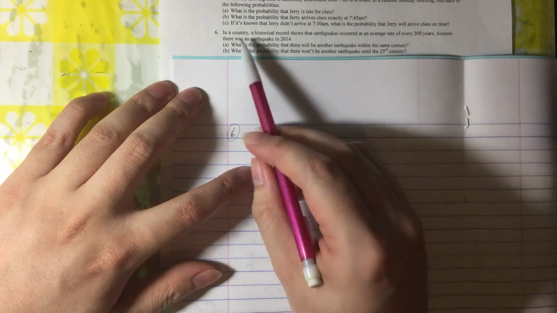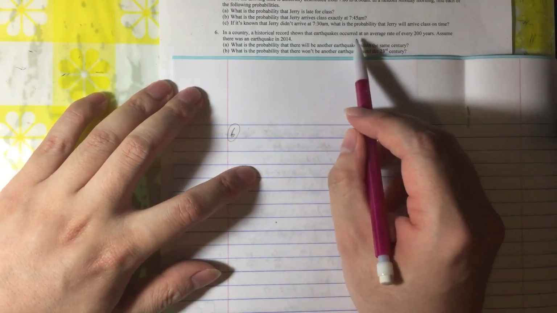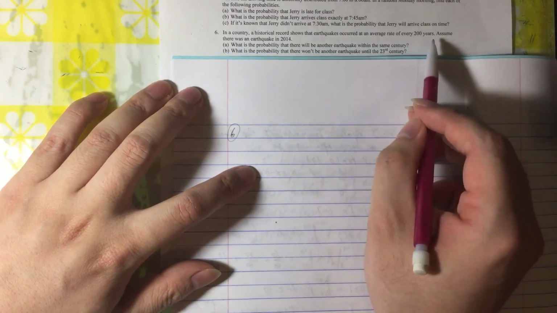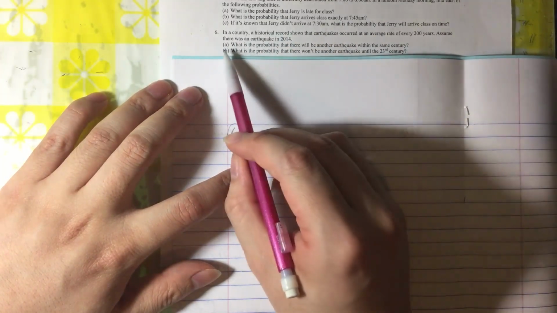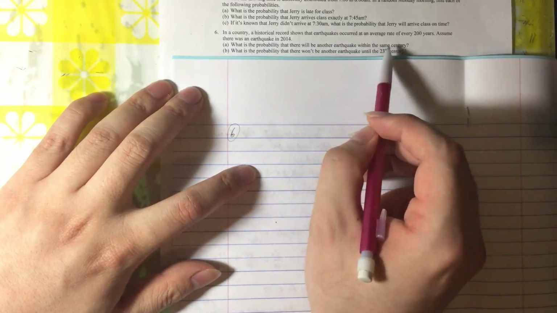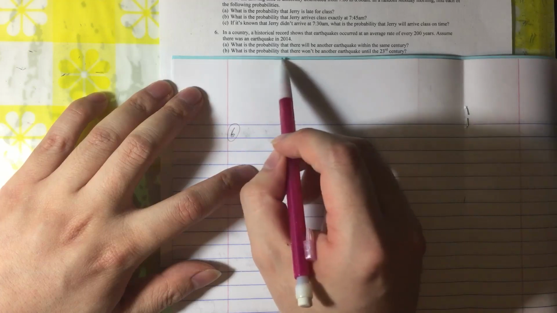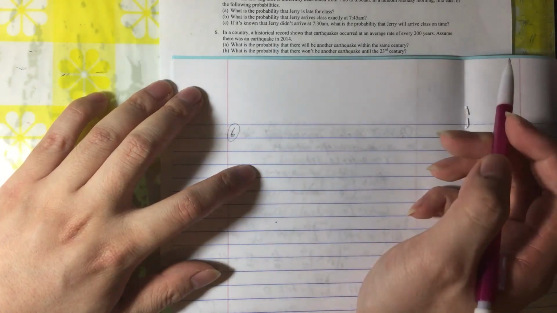Number 6. In a country, a historical record shows that earthquakes occur at an average rate of every 200 years. Assume there was an earthquake in the year 2014. Part A. What's the probability that there will be another earthquake within the same century? Part B. What's the probability that there won't be another earthquake until the 23rd century?